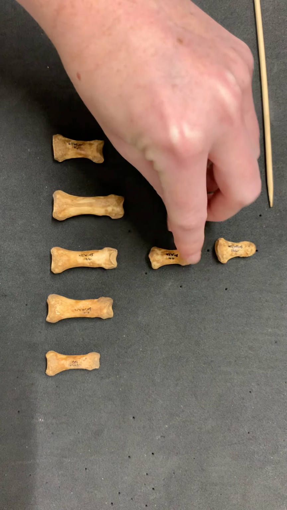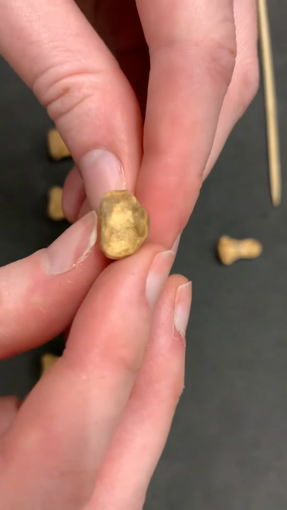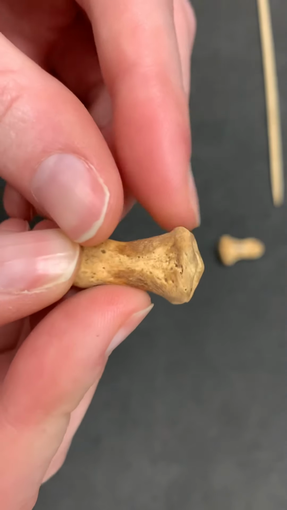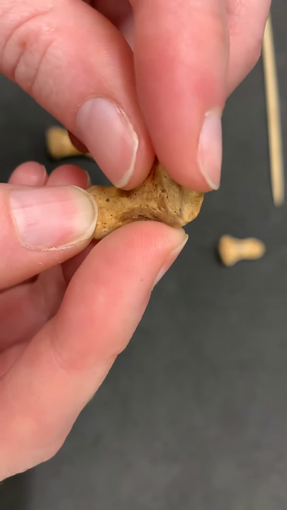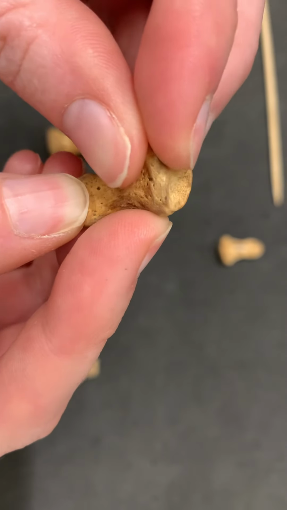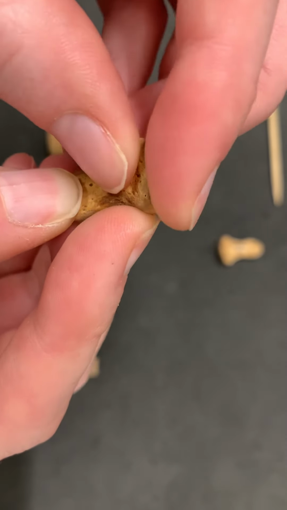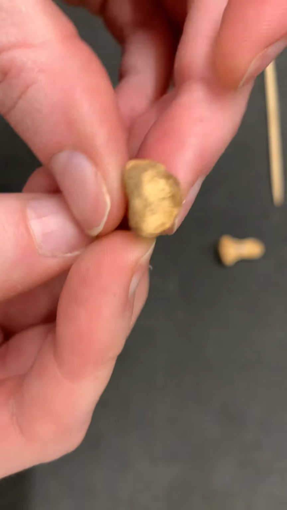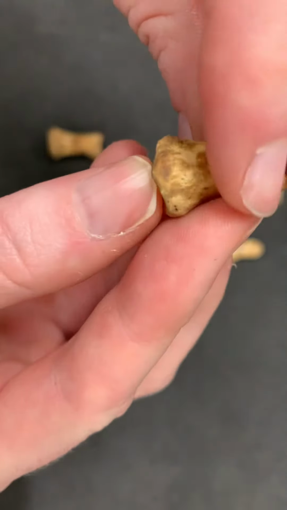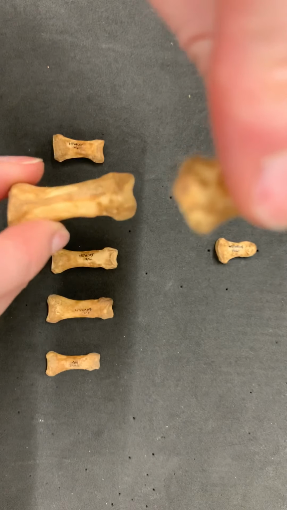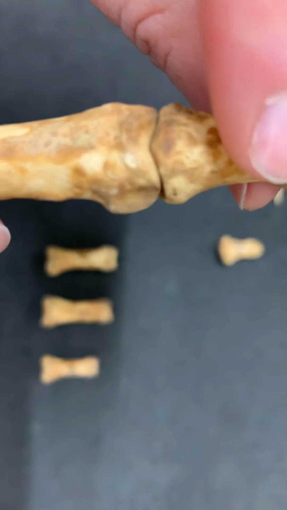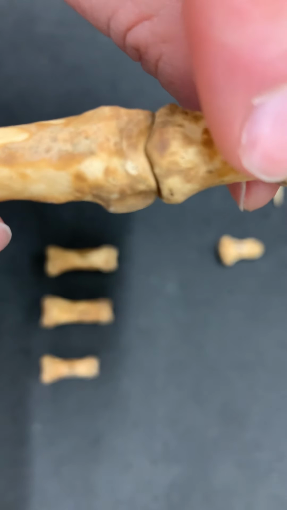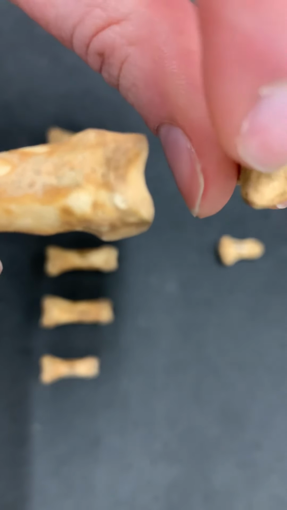Whereas if we look at the intermediate phalanx, you'll see the proximal end of this one actually has two surfaces. And if you put your finger on it, you can feel quite distinctively the change in contour there of the two different surfaces. And that's because this proximal end articulates with the first phalanx, which has that kind of double end. So it articulates quite nicely with that double facet.